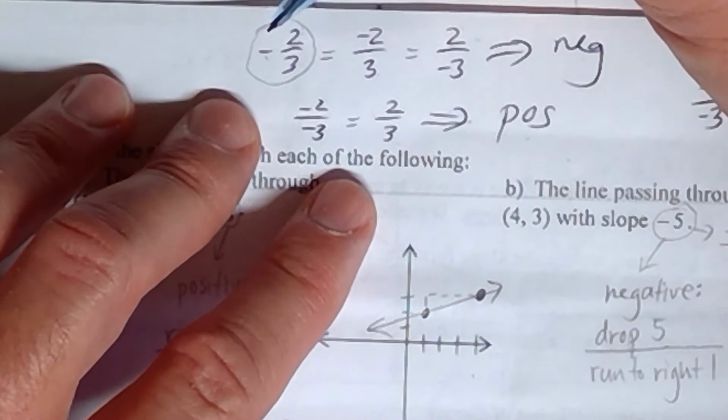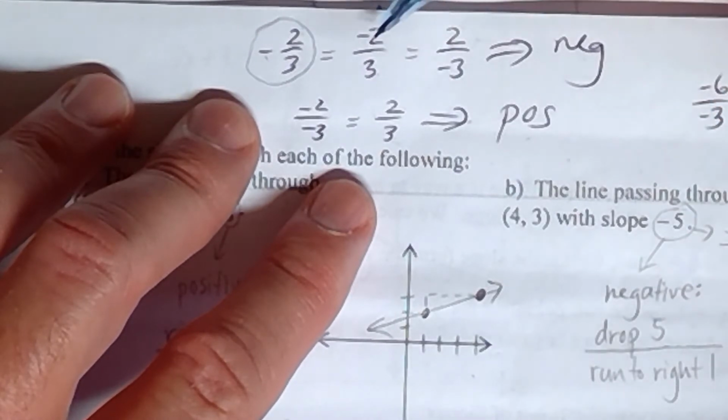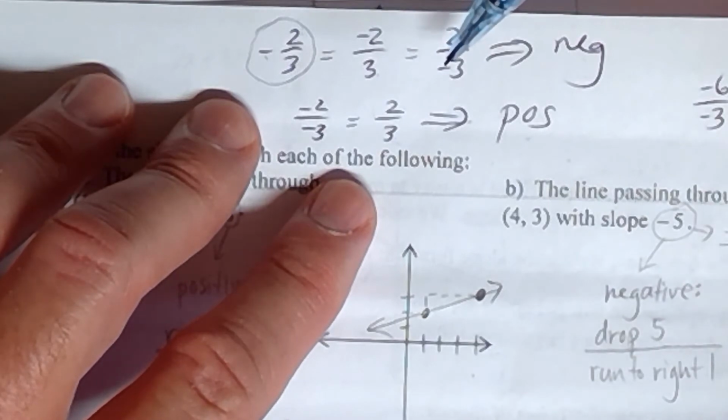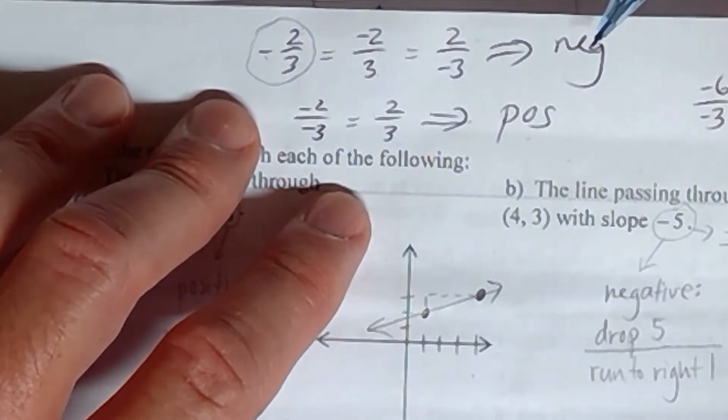Then if you've got a negative on the outside only, or a negative on the top only, or a negative on the bottom only, those are all equal to each other because they're all negative.